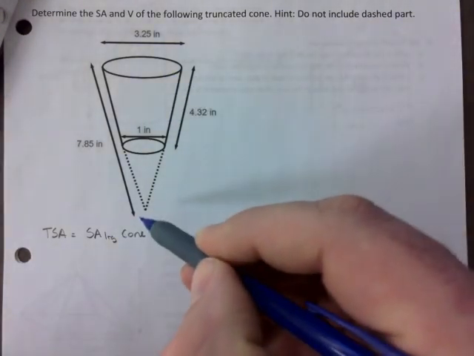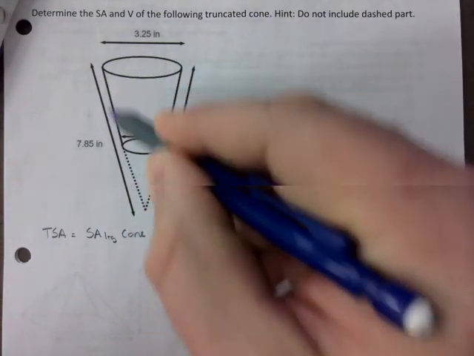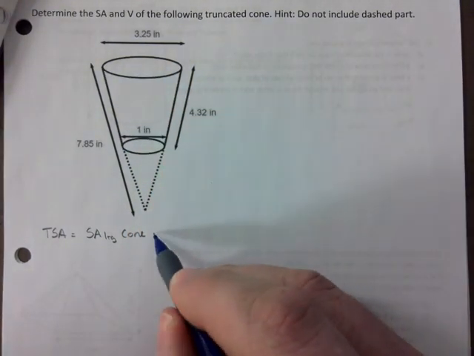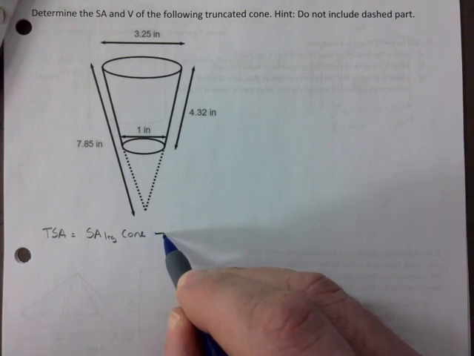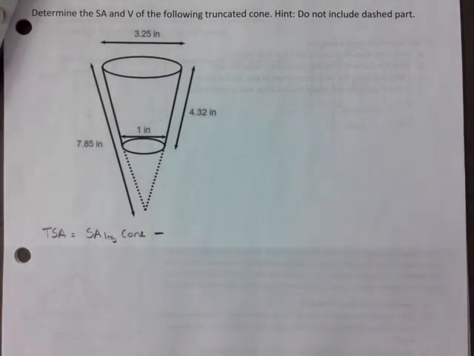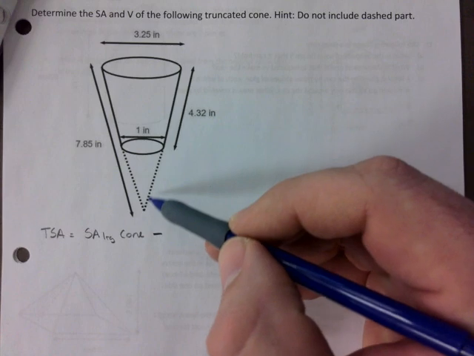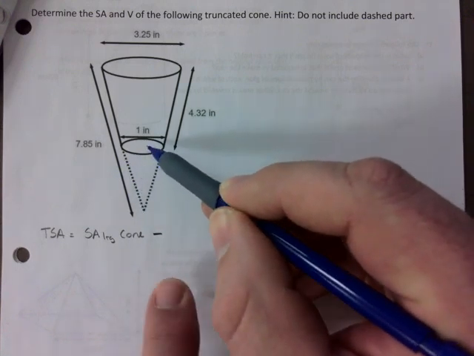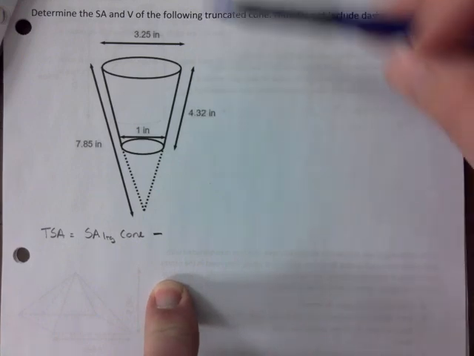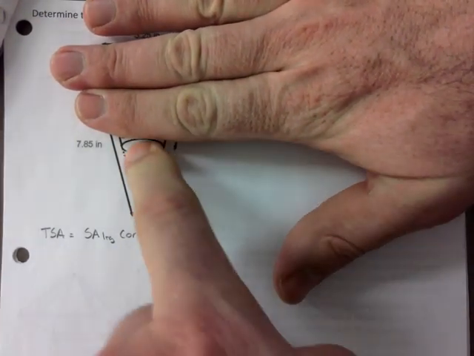I'm going to take the big one, including the dashed line. Minus. Here you have to be careful. Wording is key. I'm going to then take away this part right here. But you have to imagine that small cone, I'm talking about that one.